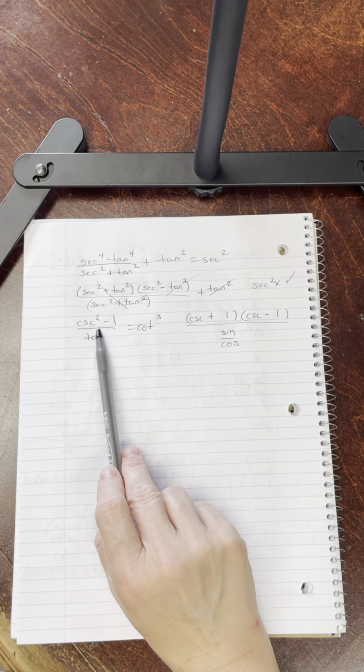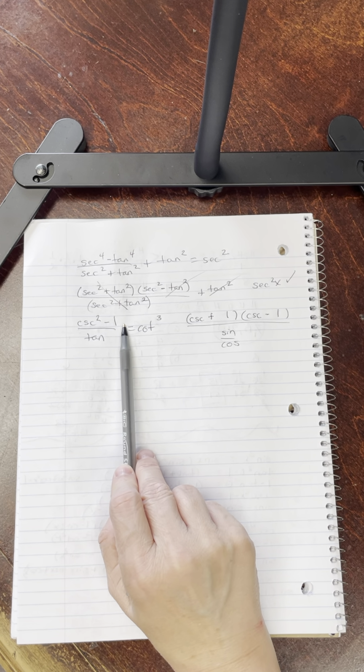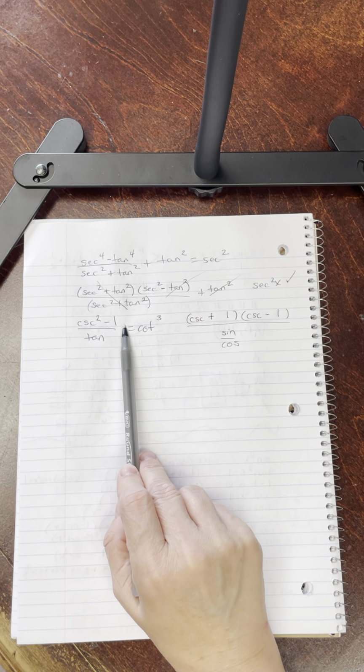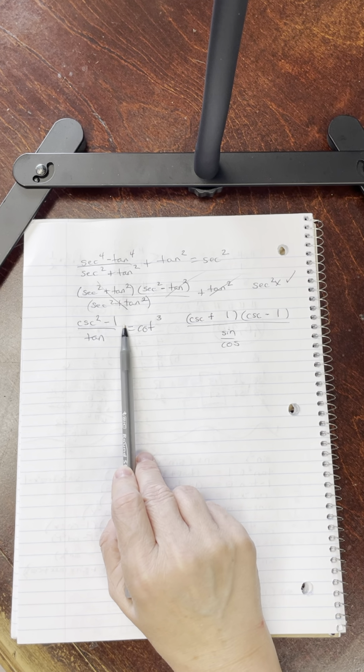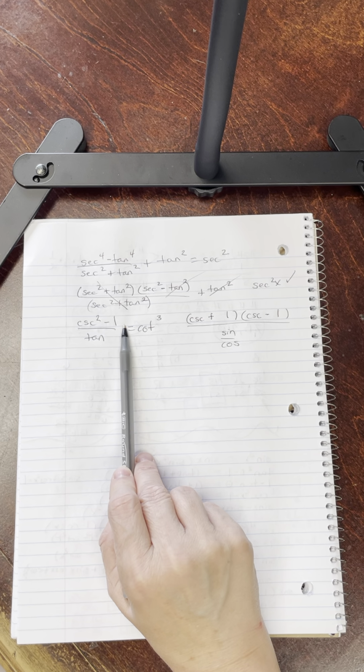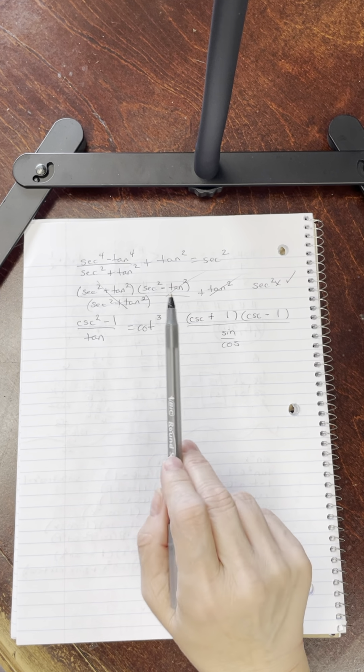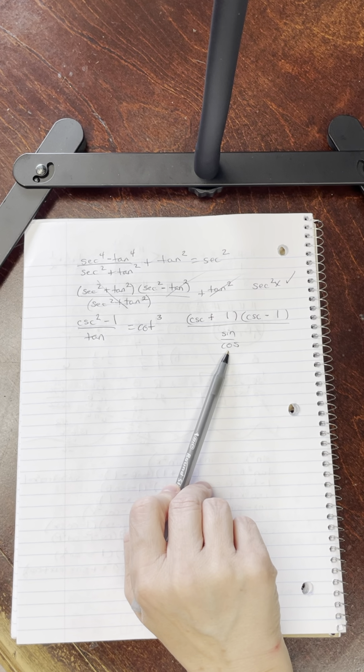Is cosecant squared minus 1 one of those memorized facts? Yes, and so I can substitute it. Make sure I'm not, they did not change it to sine over cosine. That's not helping.